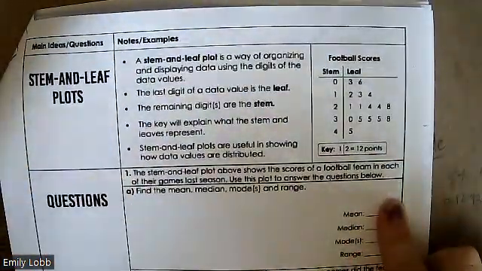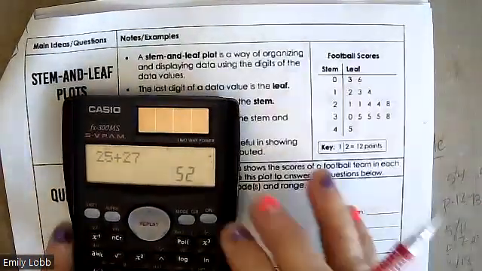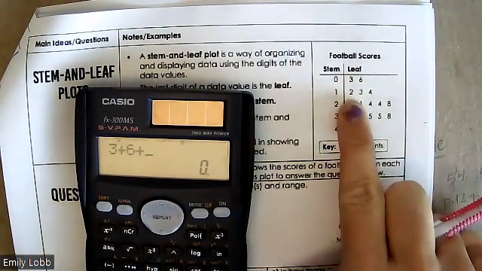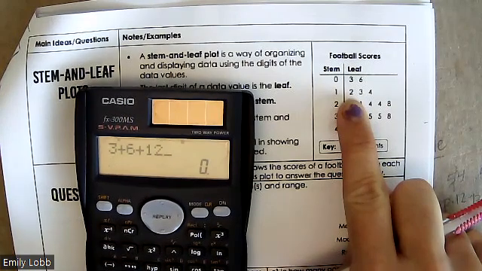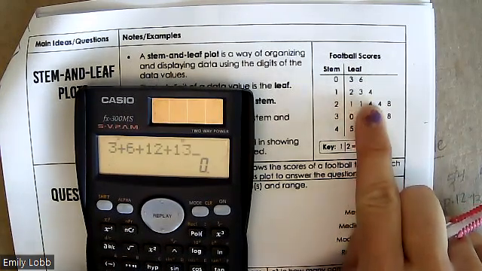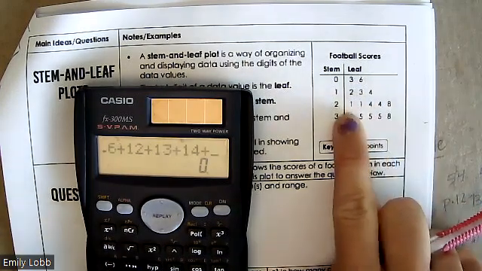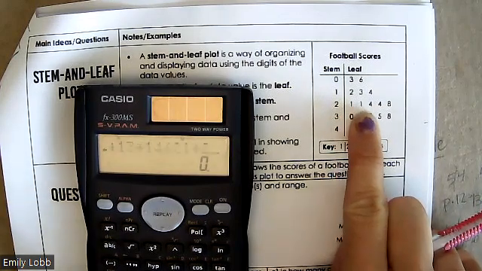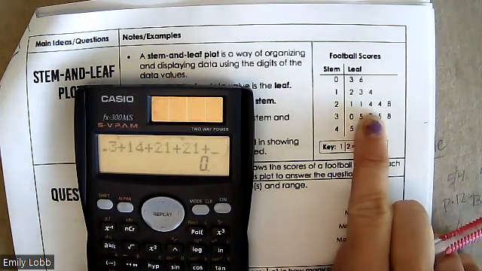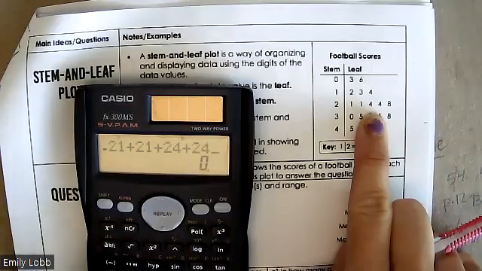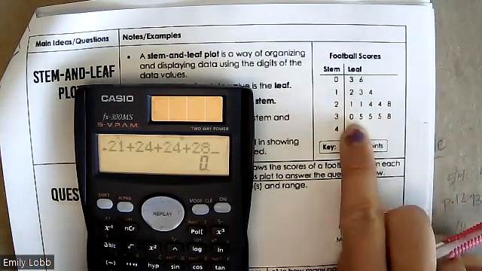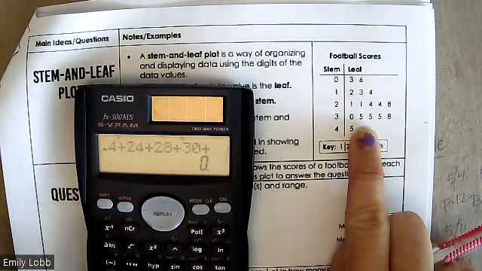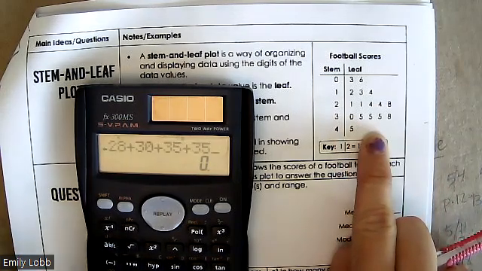So think about the mean. We're going to add these all up. This represents 3 plus 6 plus, this 2 isn't 2, it is 12, right? Plus 13 plus 14 plus, this 1 is not 1, but 21. 2 24s, into 28. Remember, down here, that 0 represents 30. There's 3 35s.